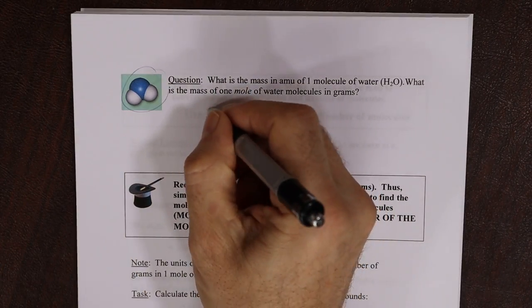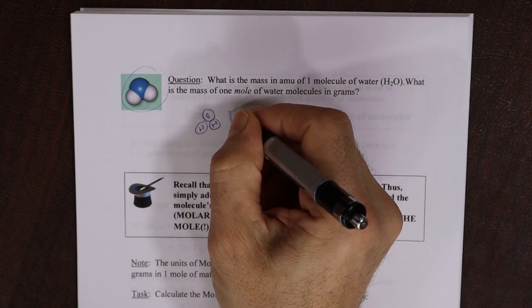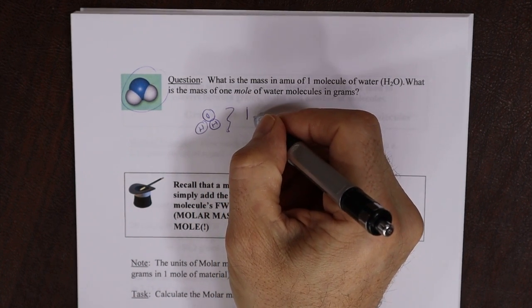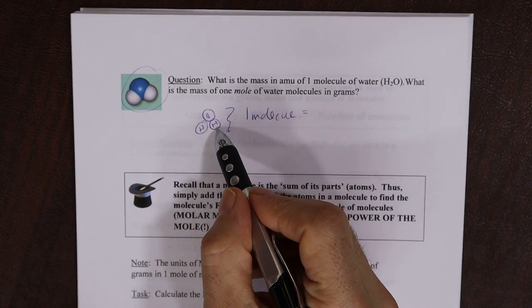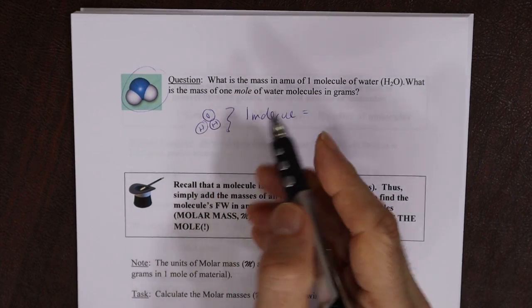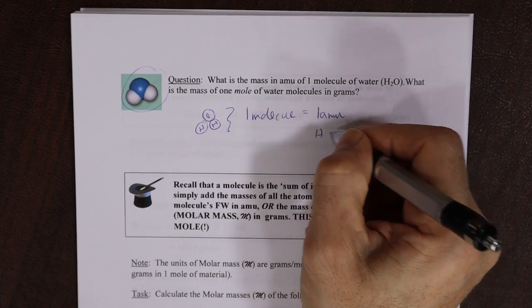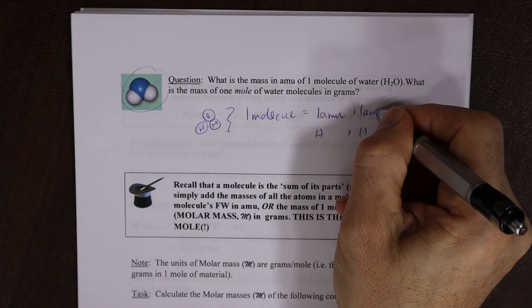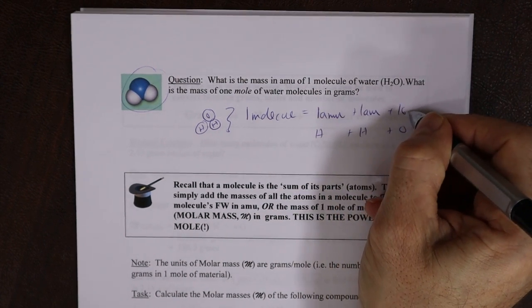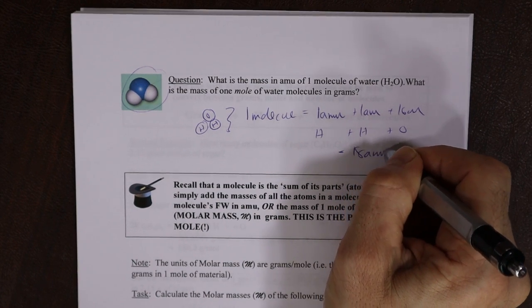Think about a molecule for a second. Here's water, right? So what's inside a water molecule? An H, an H, an O. So what does one water molecule weigh? One molecule equals the mass of a hydrogen, the mass of an oxygen, and the mass of a hydrogen, which equals 1 AMU, and that's hydrogen, plus 1 AMU, this is just from the periodic table, plus 16 AMU. So one molecule equals 18 AMU.